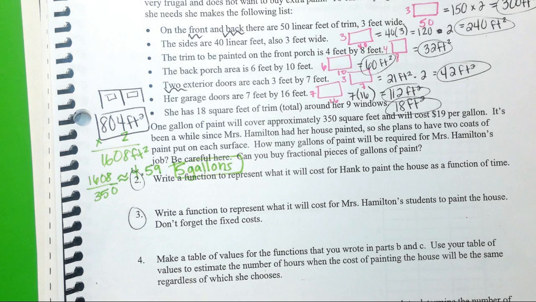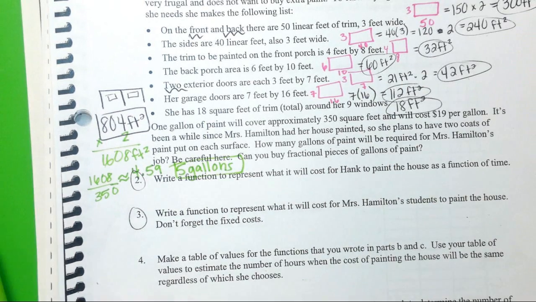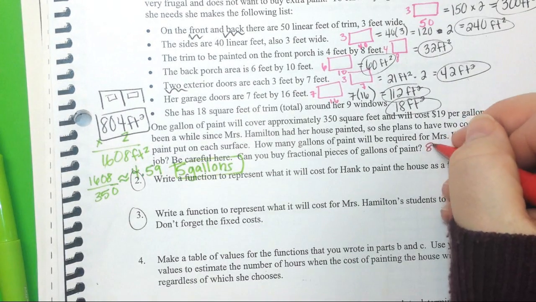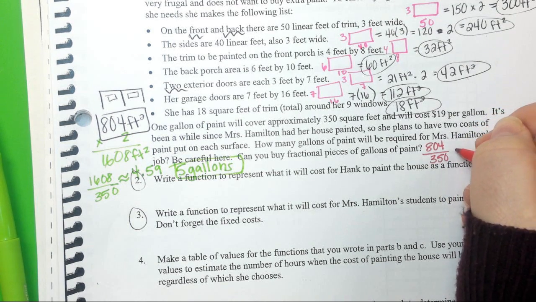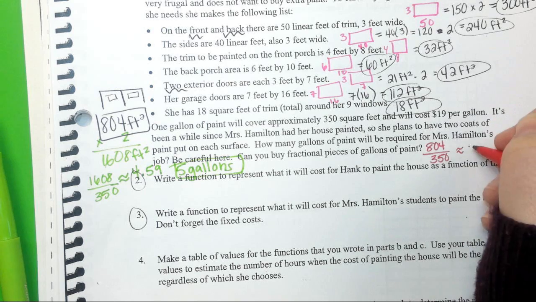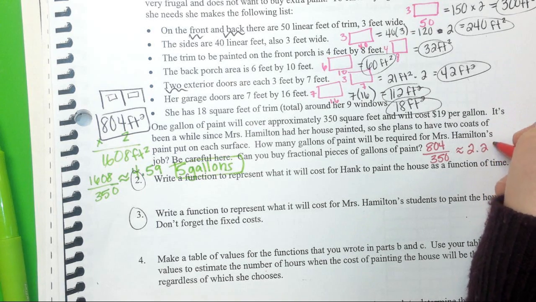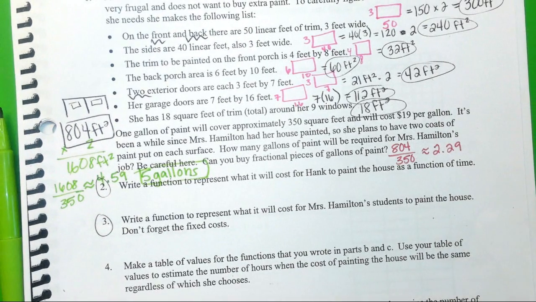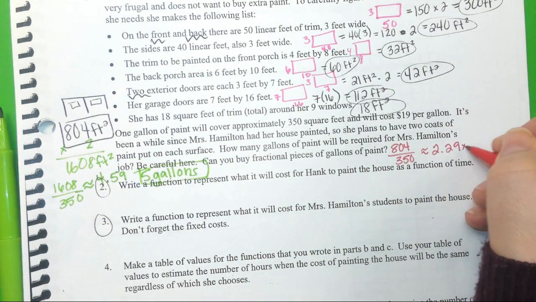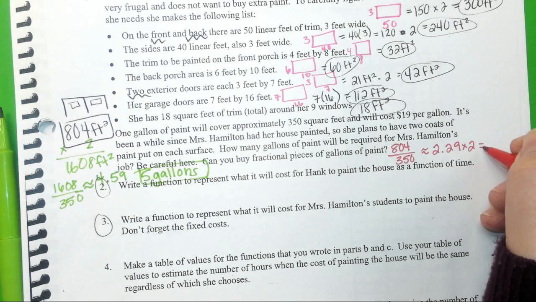They instead did just the 1 coat, so 804 divided by 350, and they got 2.29, I think. And then since you had to do that twice, they multiplied that by 2, and I think that's about 4.5 as well.